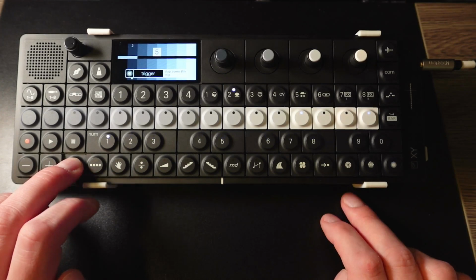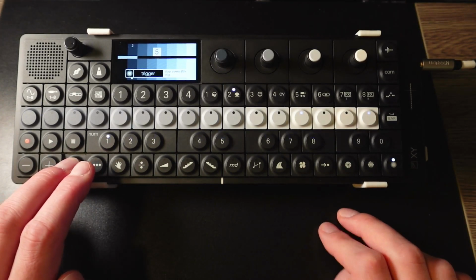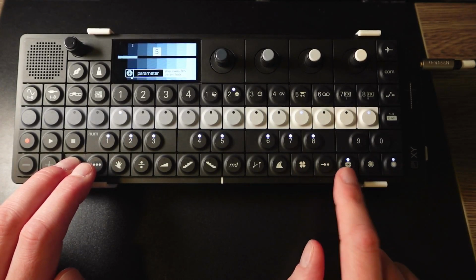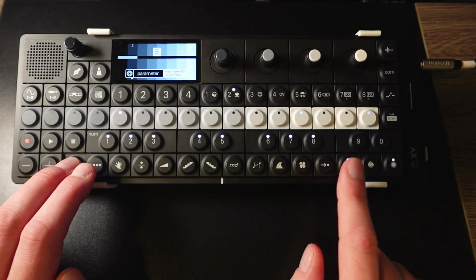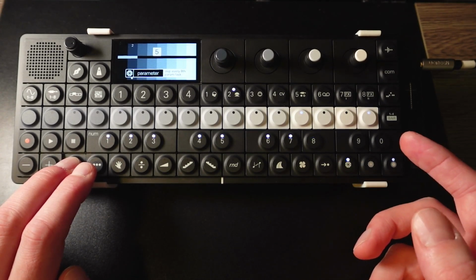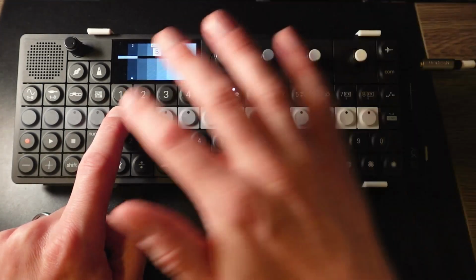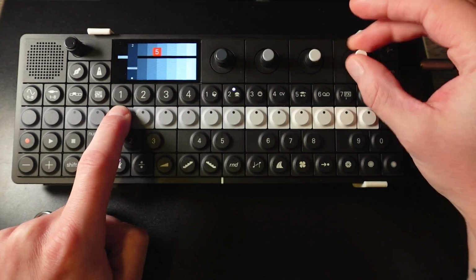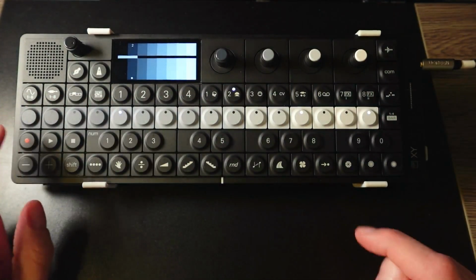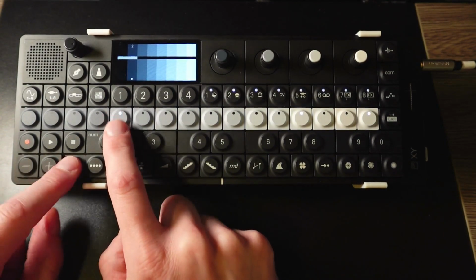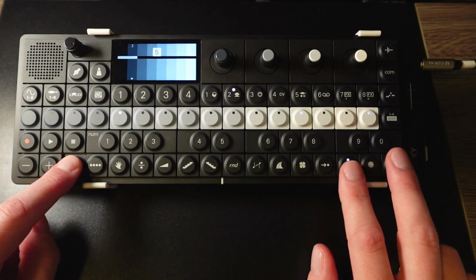If I do that with skip parameter, what I'm going to do is I'll add a skip parameter 8. So it's only going to apply this parameter lock every 8th time. And what's it going to do every 8th time? Well, it's going to mute this track. So I'm still on the mixer, holding that step down, moving the 4th encoder all the way down. So it's going to mute the step on the 1st and 8th pass between these two step components.